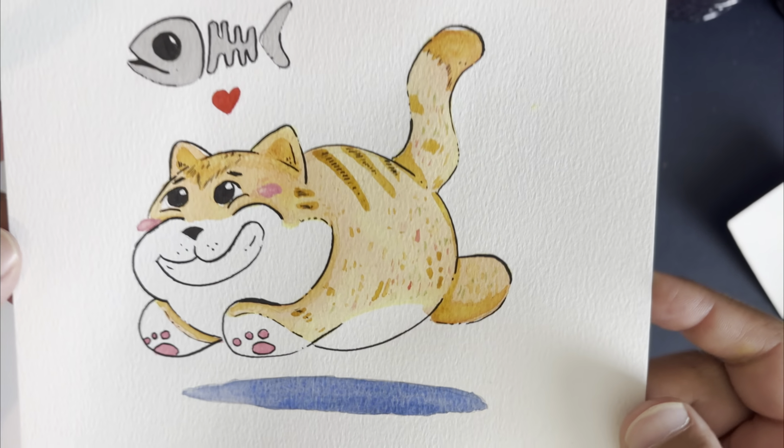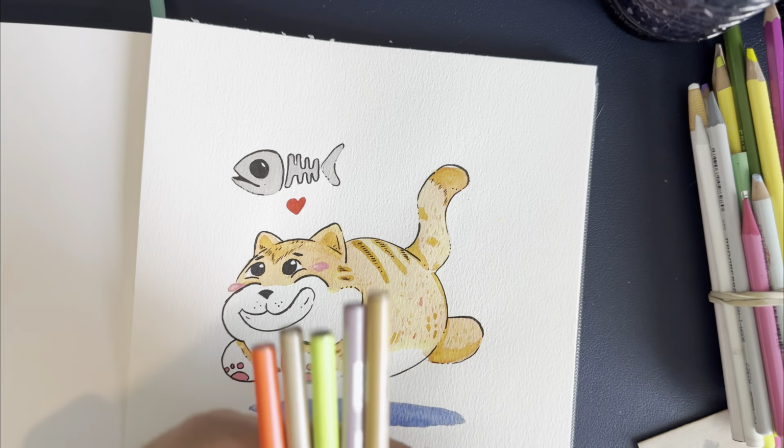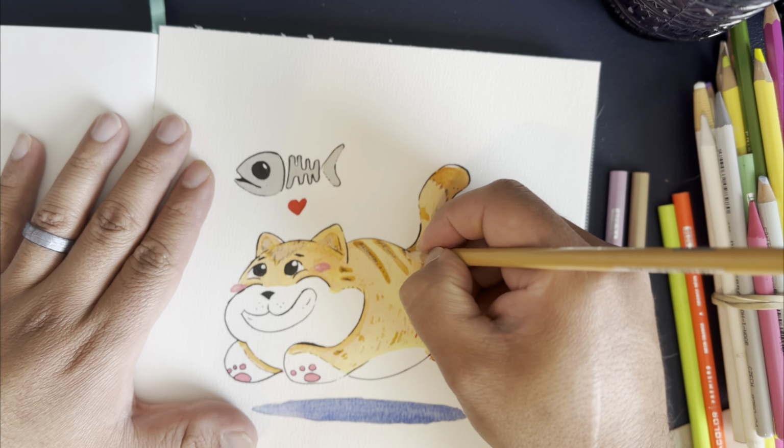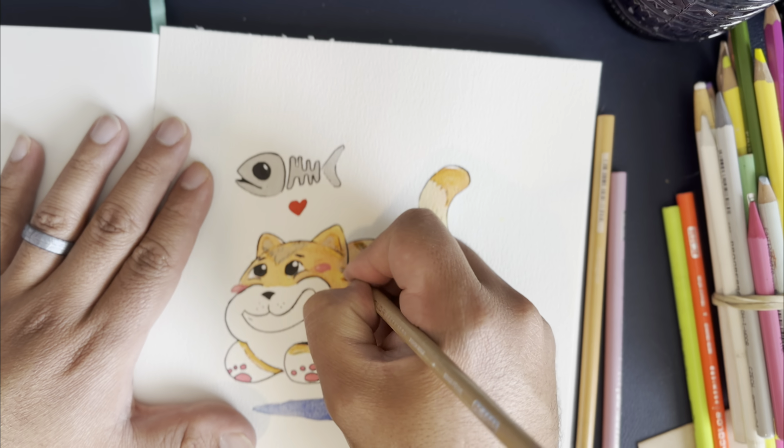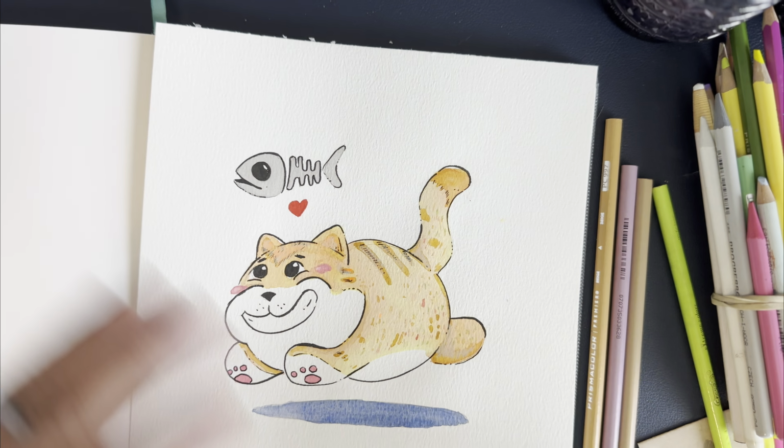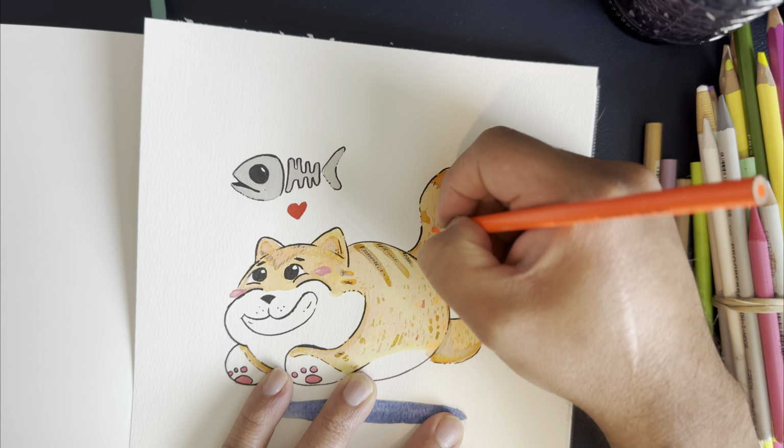As you can see, I was almost done with this illustration, and then I decided to experiment. I remember I had some neon color pencils, so then I decided to include them and see how it would turn out.